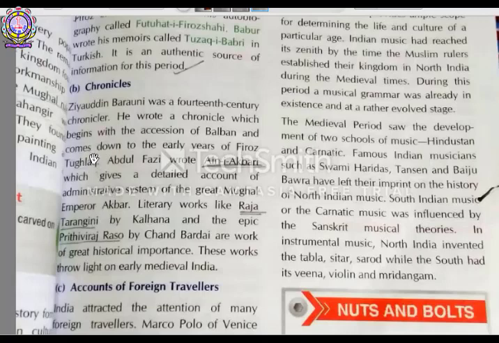He wrote in his chronicle about the Tughlaq and Balban. Accession of Balban, the rise of Balban.